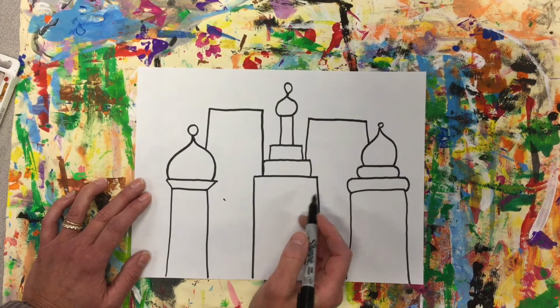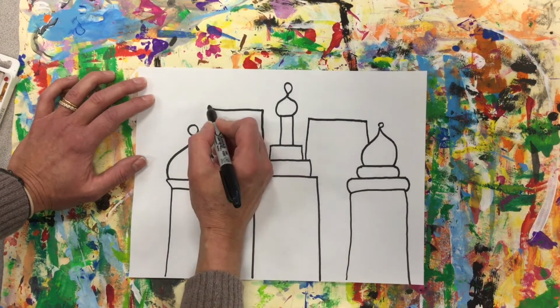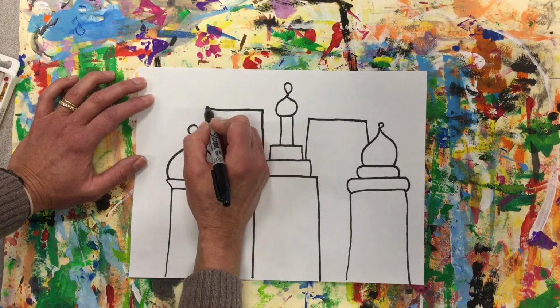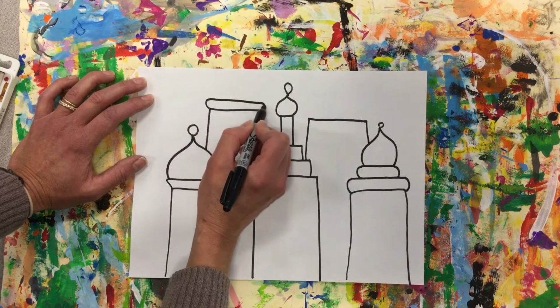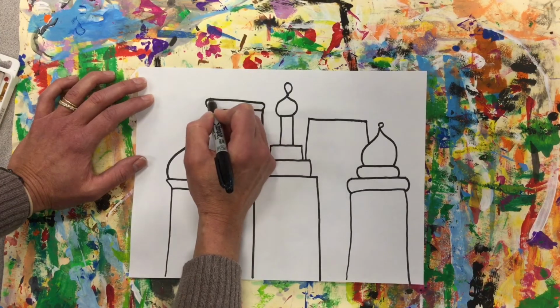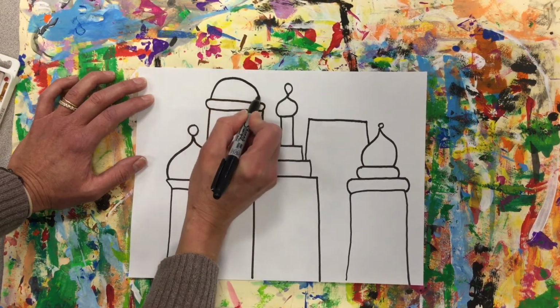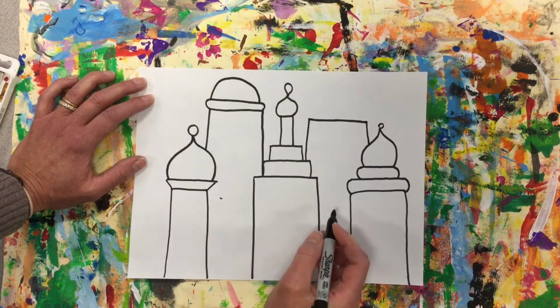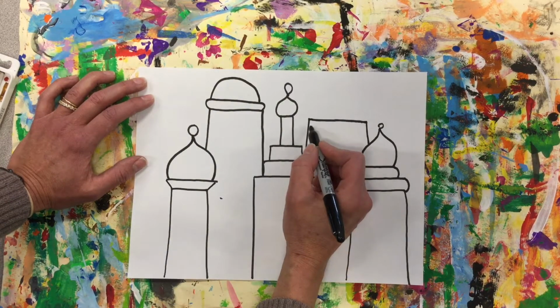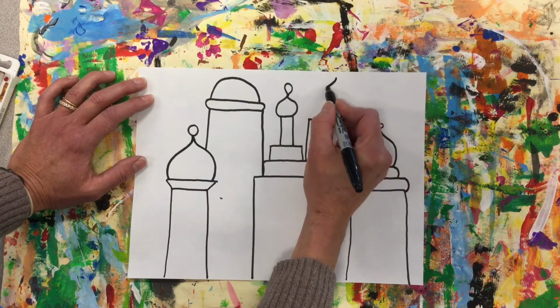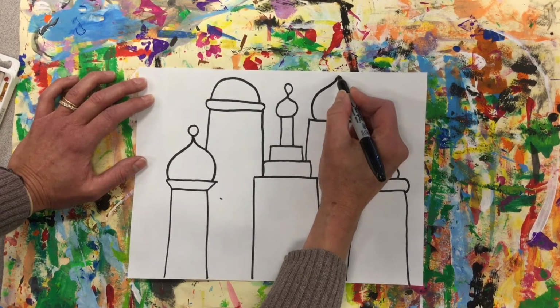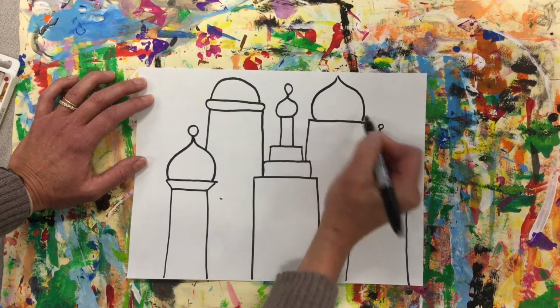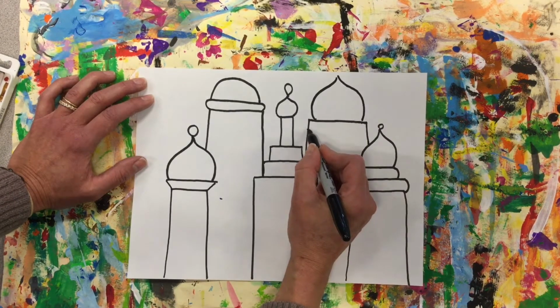And now I can go ahead and add the tops to these. I'll do the curved one coming around like this. Maybe this one just has a curved dome. On this side, I might just have, and then maybe I'll add this.